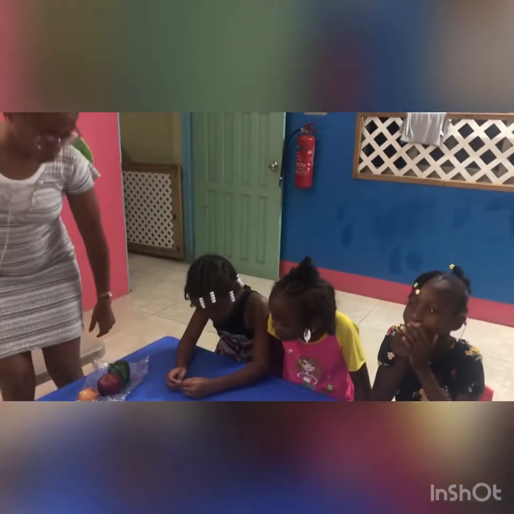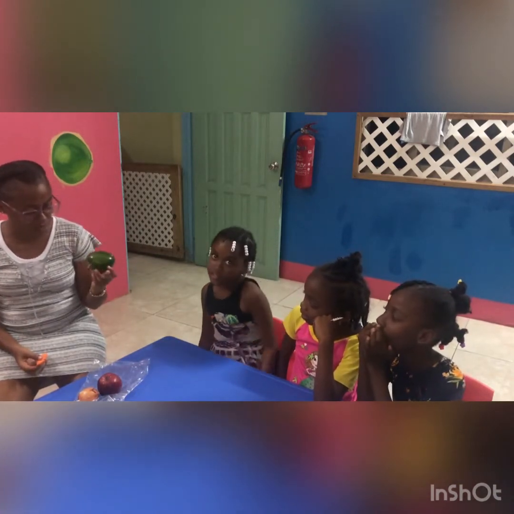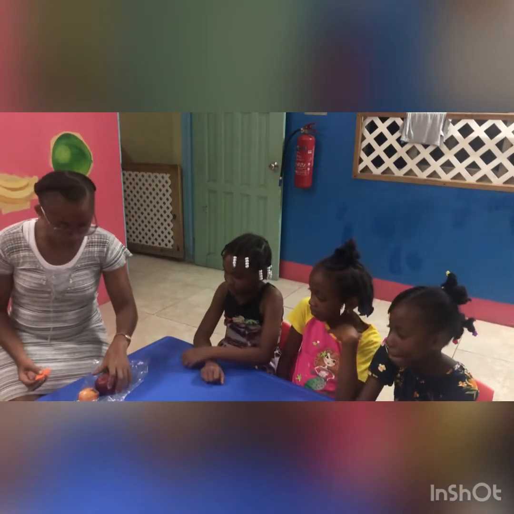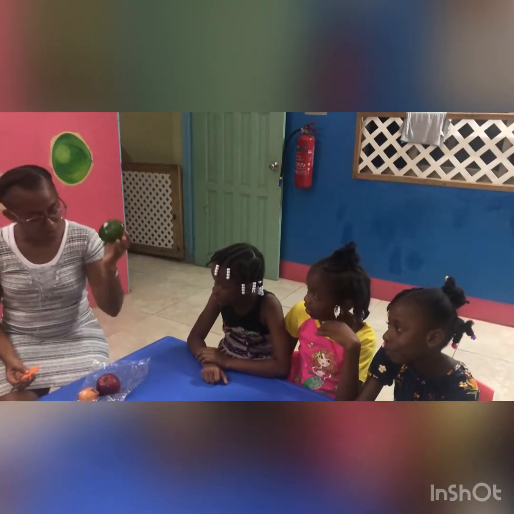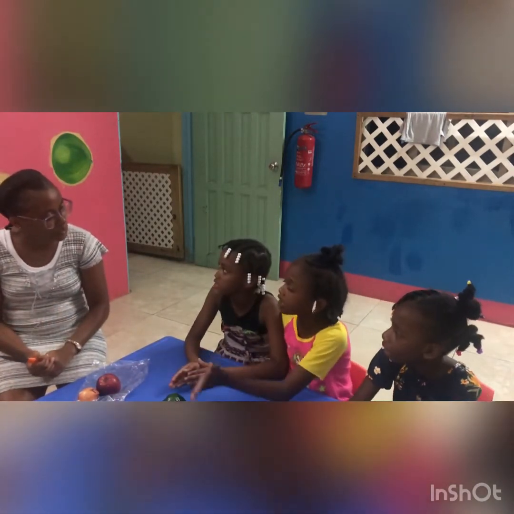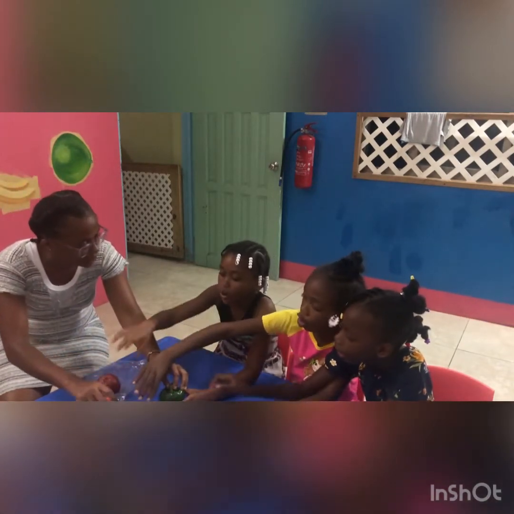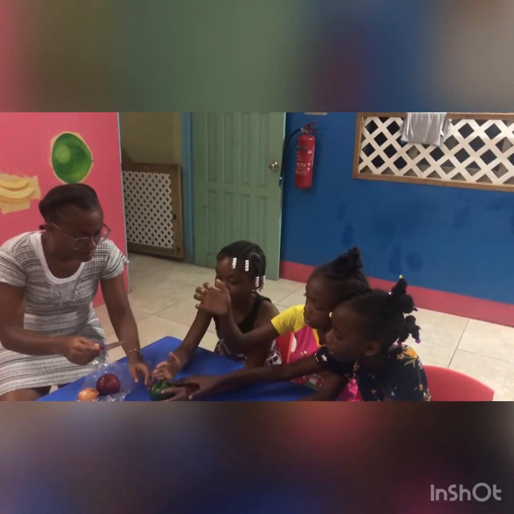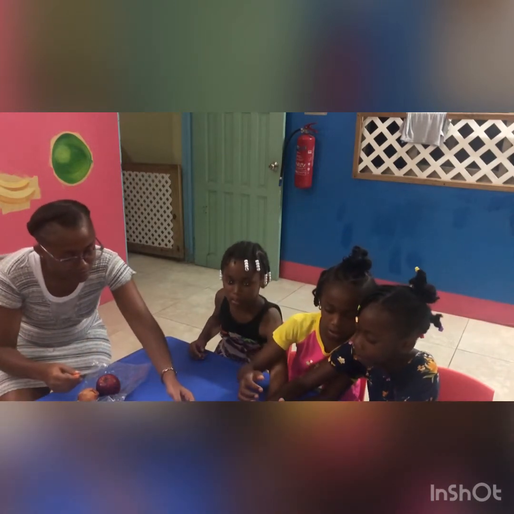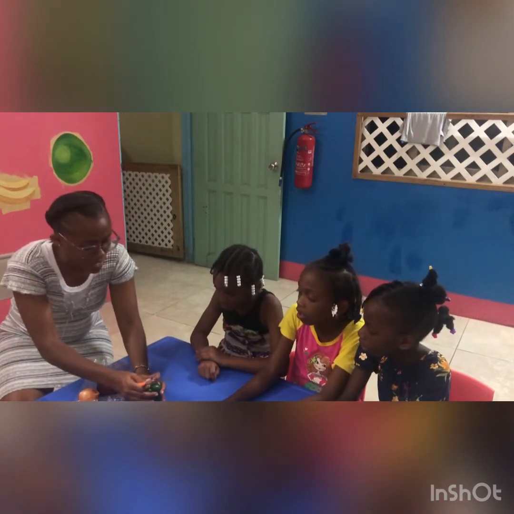So I want to find out if you really understood what 1/2 of a whole is. So we are going to try to get 1/2 of each of these items, these vegetables and the fruit, right? Yes, miss. Okay, so we are going to start with the bell pepper. How can we get half of the bell pepper? Cut it. Cut it how? I put it up straight and cut it in the middle. Very good. So I have to cut it in the middle.